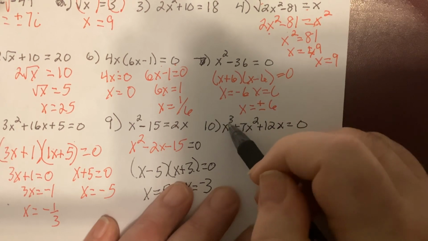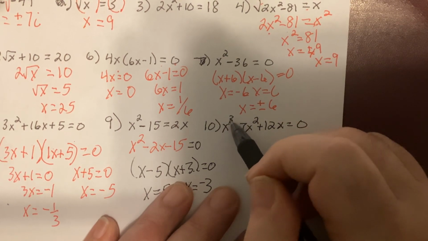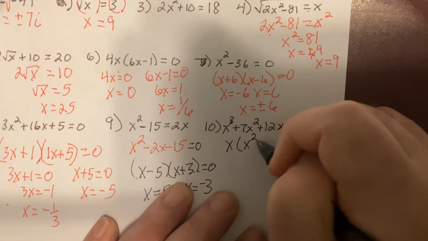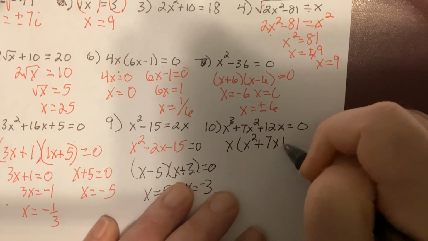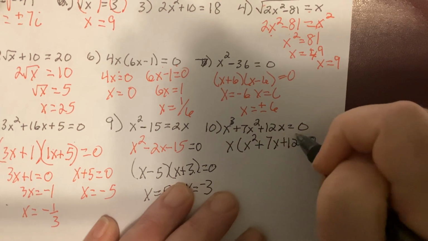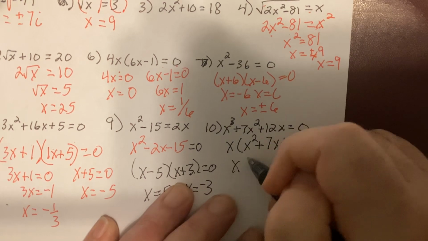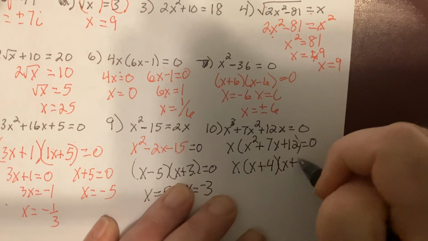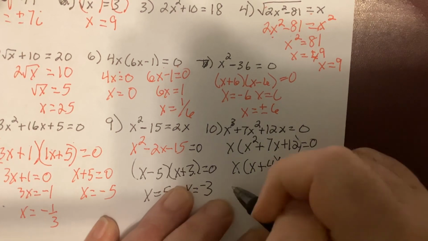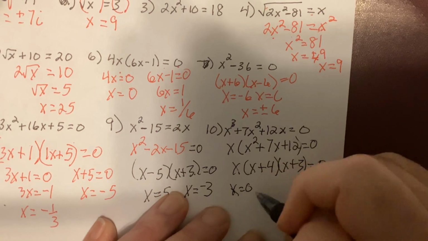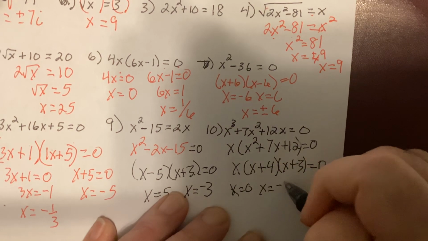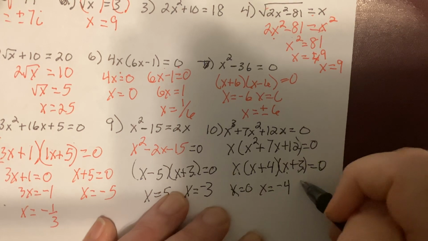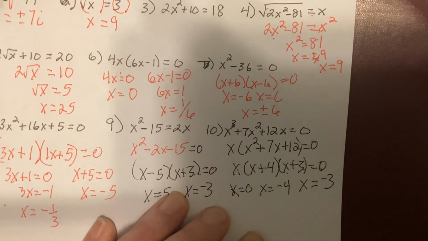Now this means there has to be 3 answers. The highest power is 3. First step of factoring, factor out the GCF. Now we're going to factor this up. X plus 4, x plus 3. So x equals 0. X equals negative 4. X equals negative 3 because x plus 3 equals 0. Subtract 3, x equals negative 3.